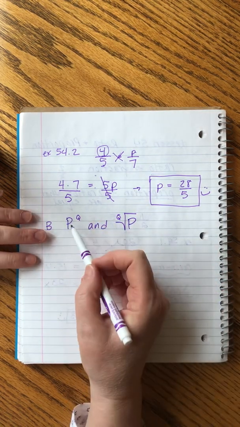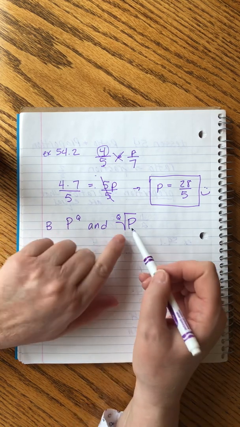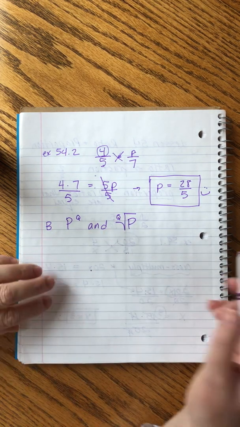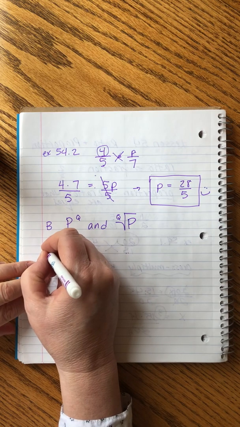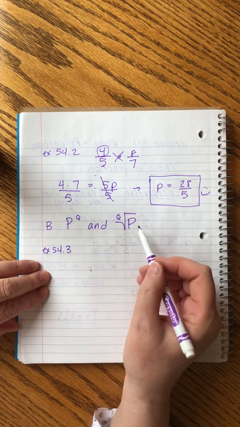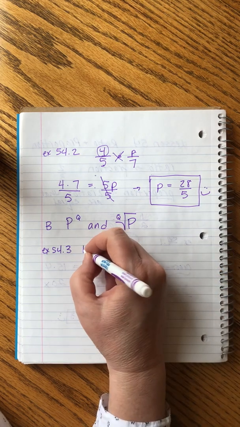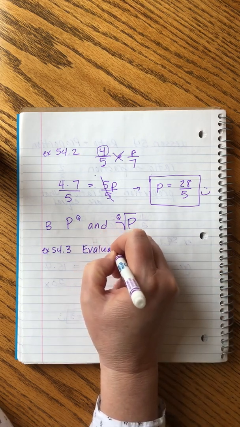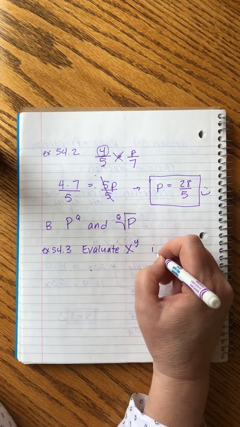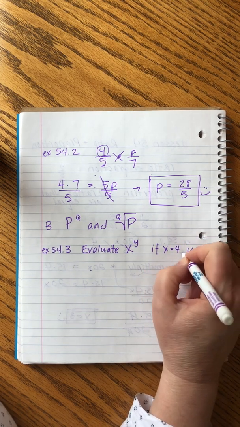What John's trying to communicate to us is that this is an exponent where we know neither the base nor the power, and this is a root where we know neither the number or the root. So what we're going to do, example 54.3, is we're going to be given numbers to substitute in. There are those evaluation style problems, no big deal. So the instructions say evaluate x to the y if x equals 4 and y equals 3.